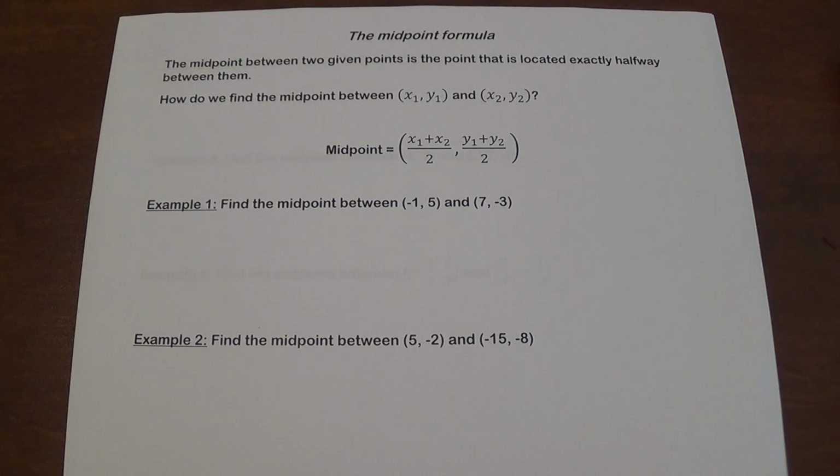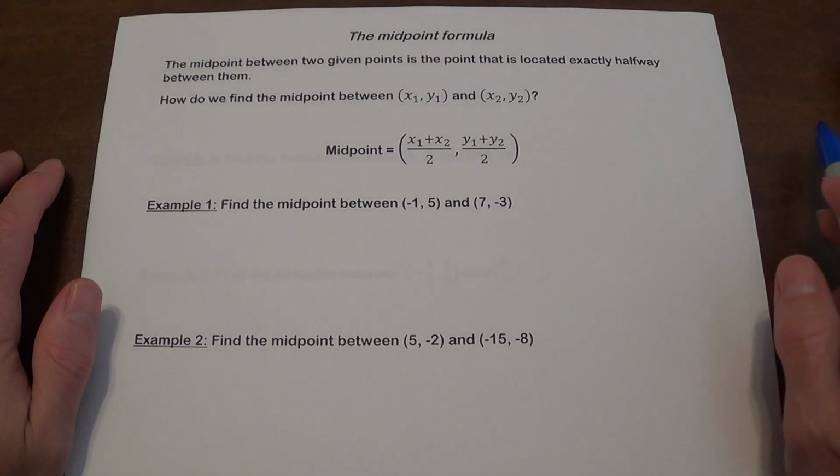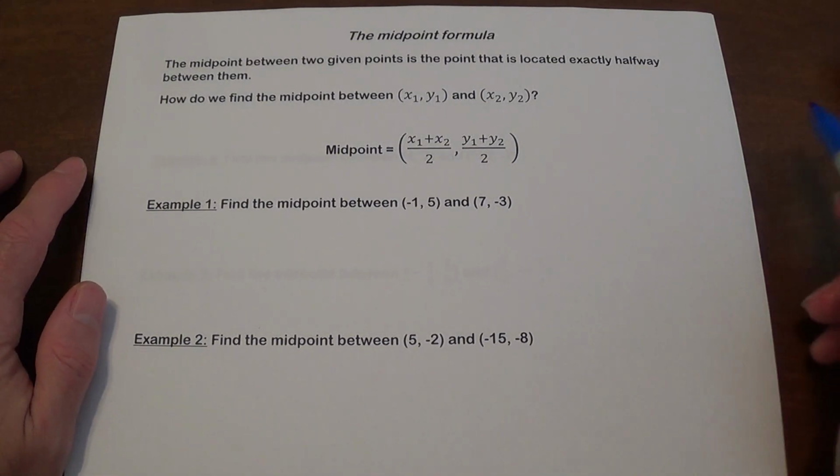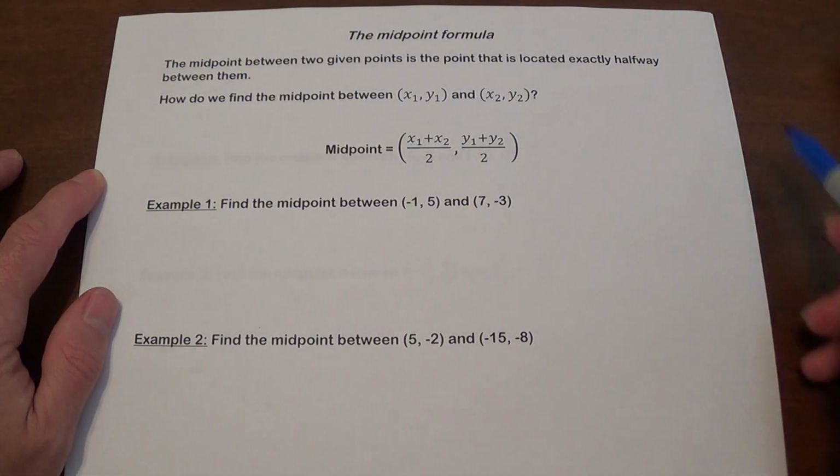Hi, we are going to learn today about finding the midpoint between 2 points. For that we use something called the midpoint formula, and the midpoint is a point located exactly halfway between two other points. So if we have 2 points given to us with coordinates x1, y1 and x2, y2.